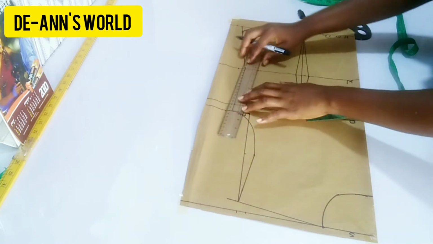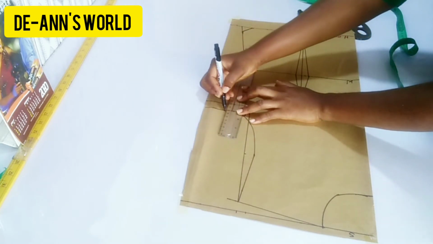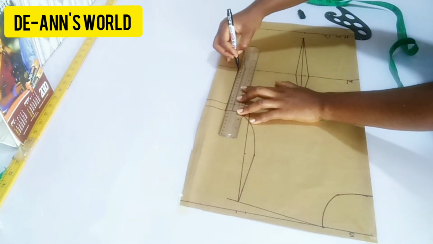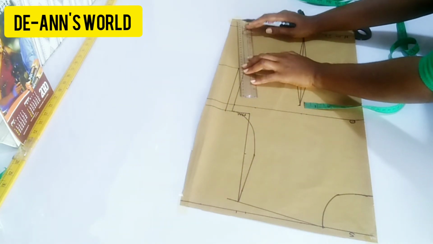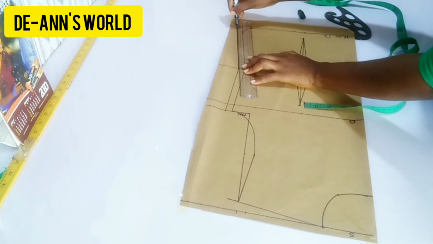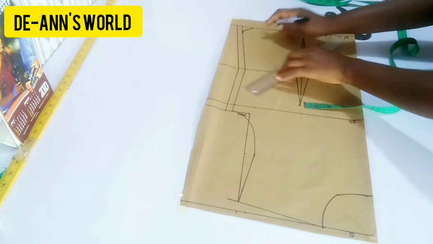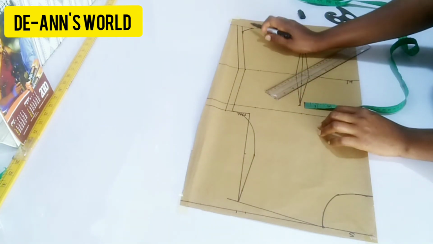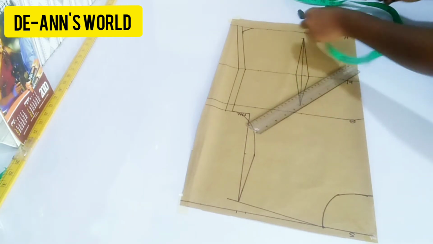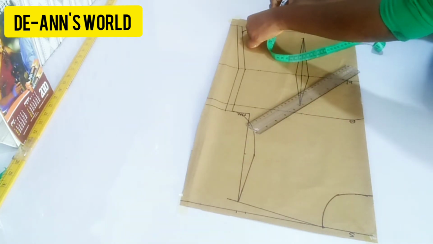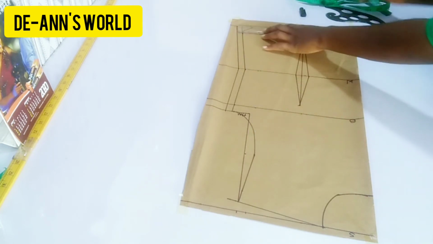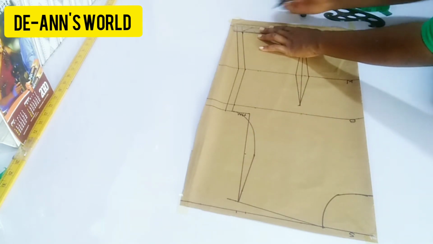So I've added 1/2 inch on all the sides, and I'm going to connect it. This is my sewing allowance. You can add more, either 1, 2 inches or 3 inches, depending on how you want it. Okay, so the next thing is to add 1/2 inch for the sewing at the bottom, and then connect like so.